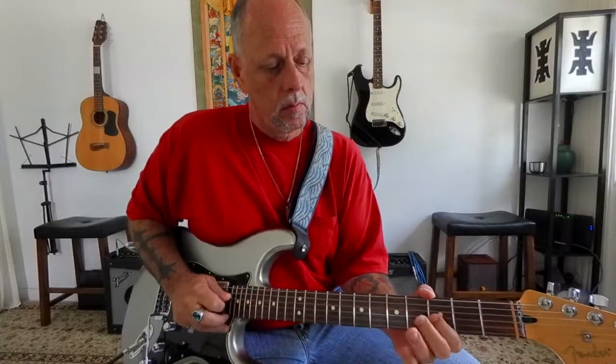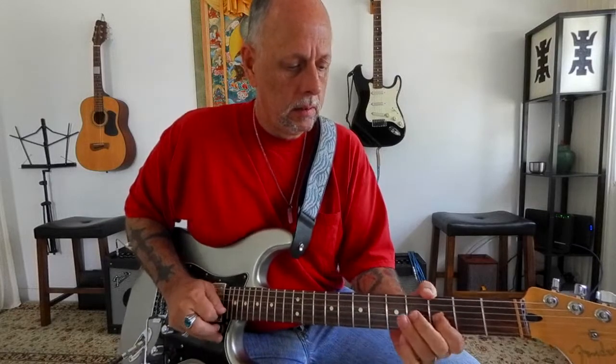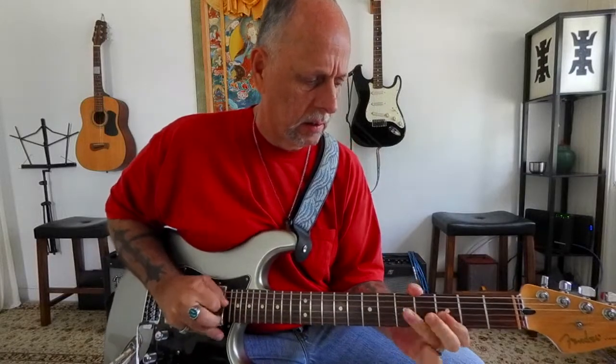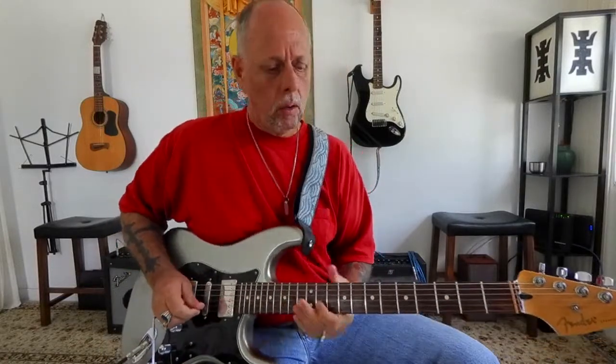If I move this shape up here so that I have the 1st and 2nd fingers up here at the 7th fret, and it's just the D chord shape, well, that's actually now a G chord. And you can use this with your pentatonic, right? And all I'm doing is minor pentatonic scale.